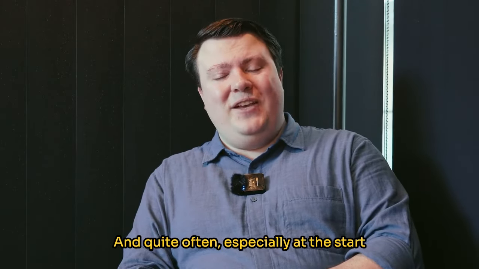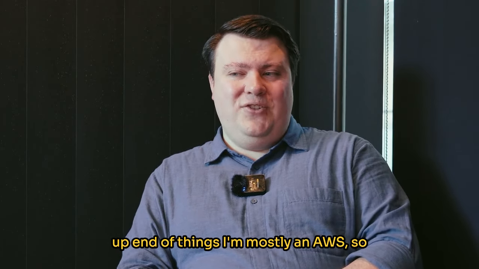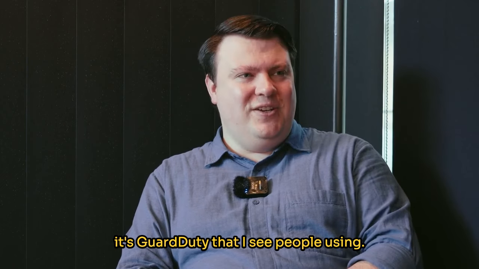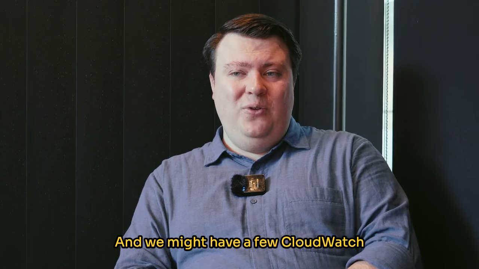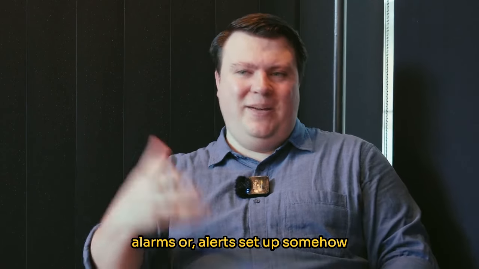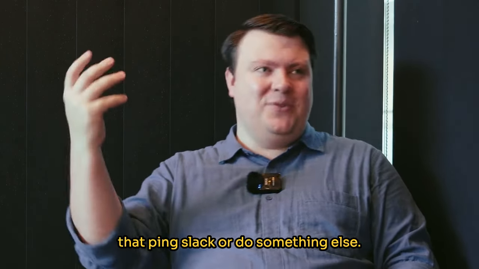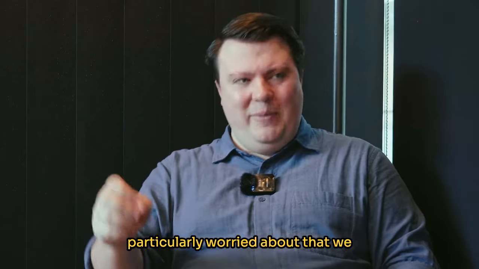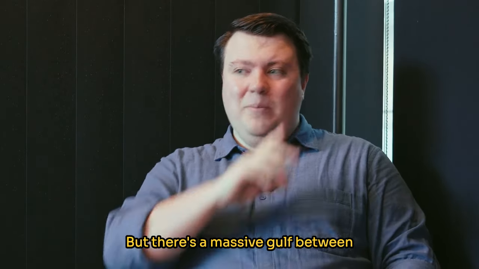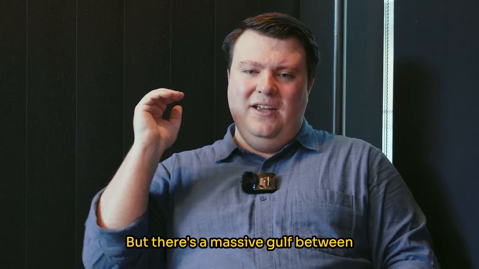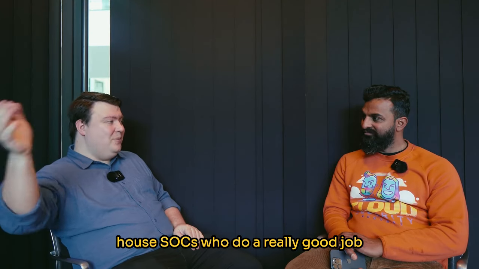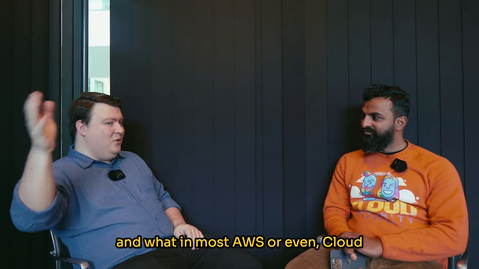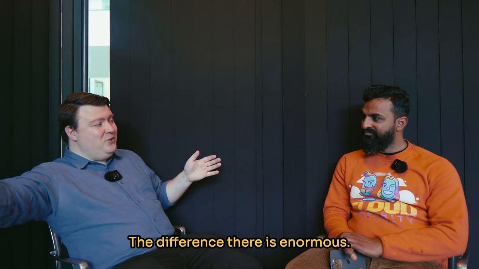It's very expensive. And quite often, especially at the startup end of things, I'm mostly in AWS, so it's GuardDuty that I see people using. We'll turn GuardDuty on and forget about it. And we might have a few CloudWatch alarms or alerts set up somehow that ping Slack or do something else for other things that we're particularly worried about that we know GuardDuty doesn't detect. But there's a massive gulf between what I see as the very advanced in-house SOCs who do a really good job and what most AWS, or even cloud more broadly, organizations are using. The difference there is enormous.